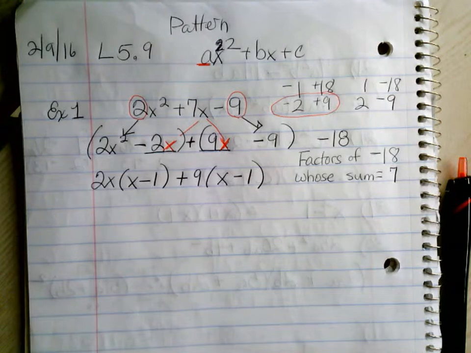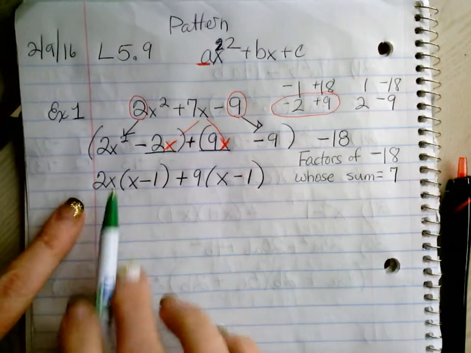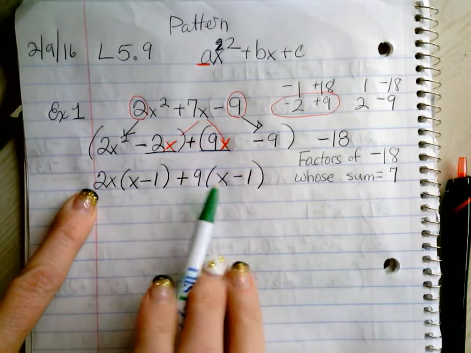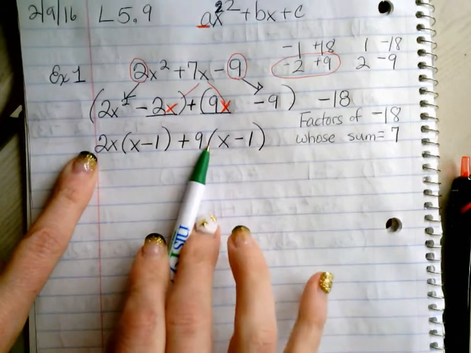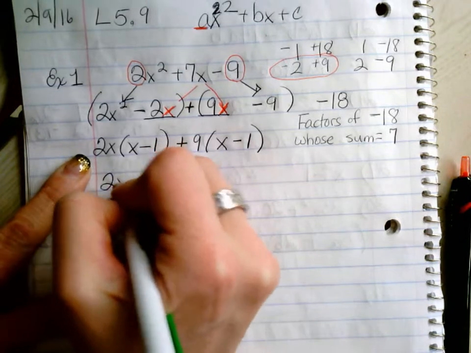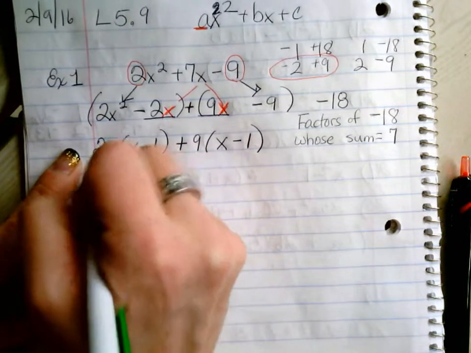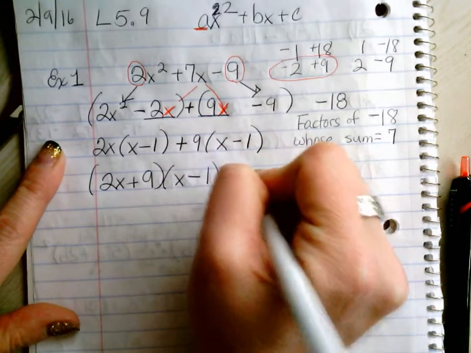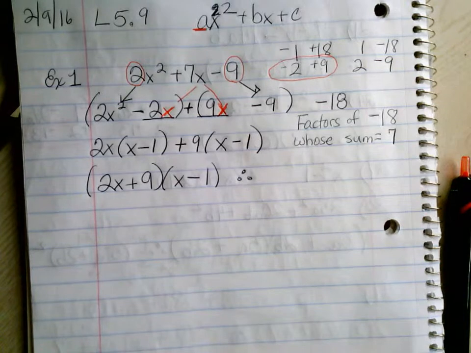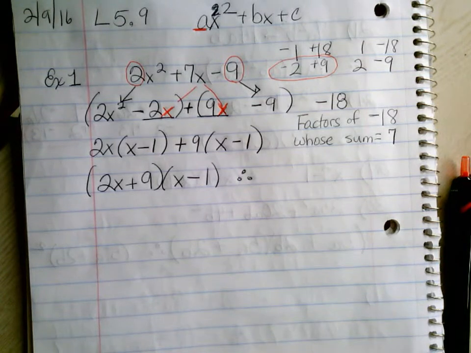Remember how I had you guys factor numbers by grouping? You're doing the same thing here. We now have 2x and positive 9 being multiplied by x minus 1. Instead of leaving it this way, we are going to combine 2x plus 9 and multiply it by x minus 1. That is your answer. If you do it the way they do it, you have to list every single possible factor of every single possible combination of those numbers. The way I do it eliminates all that work.